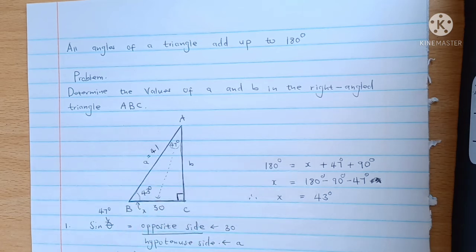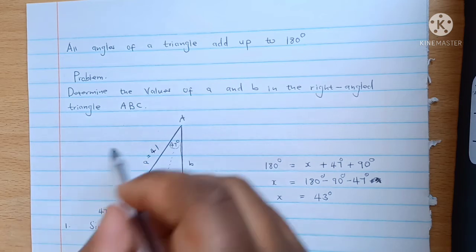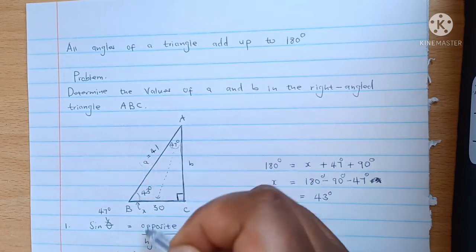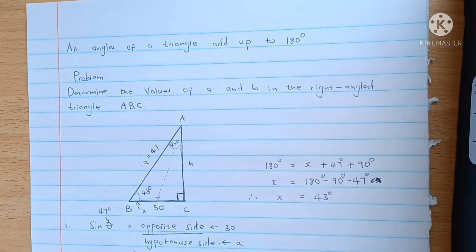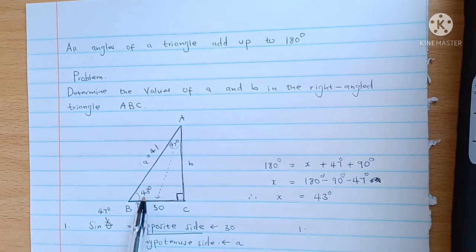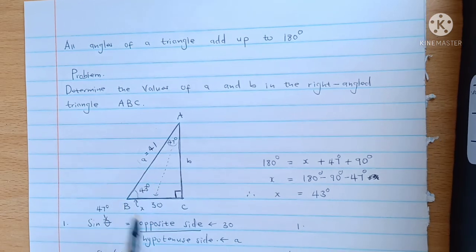Right? So let's say we don't have this right now. We didn't use this method, right? But we still want to find A, right? We have 43 here, right? So if we have 43 here and we want A, which trig ratio can we use?